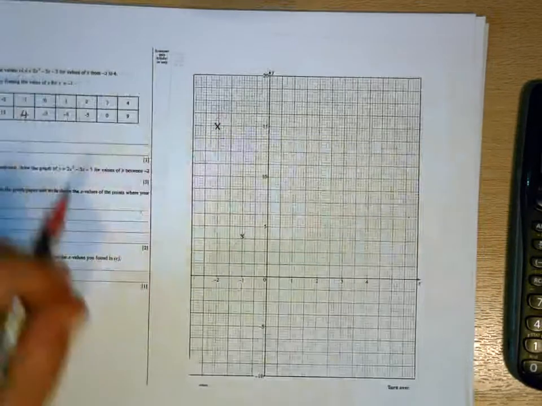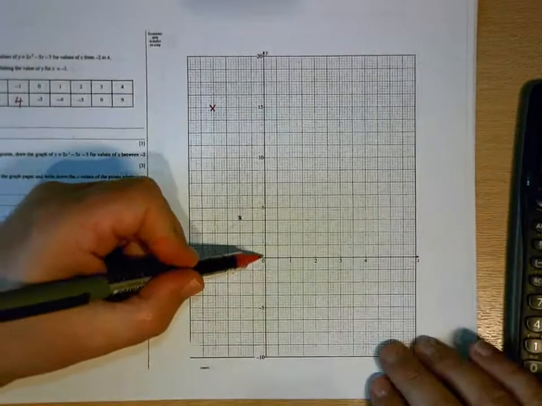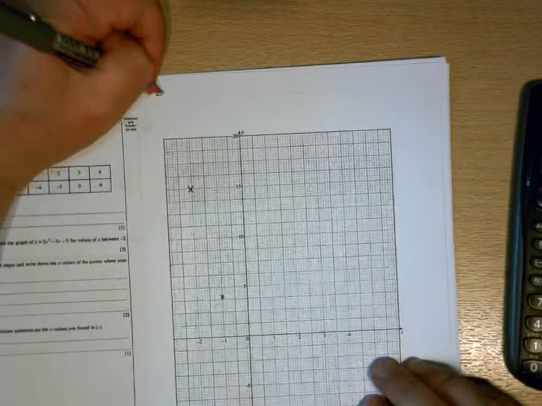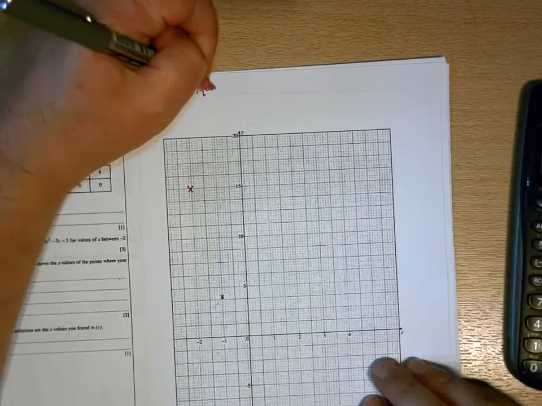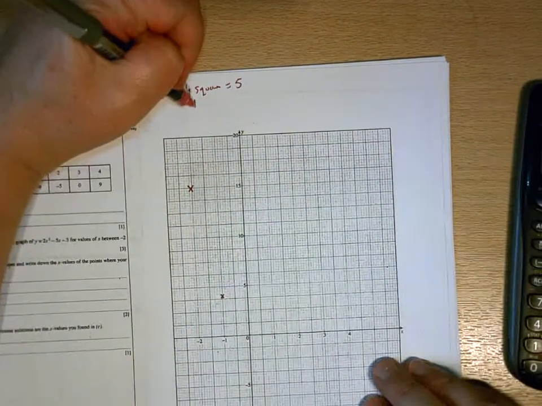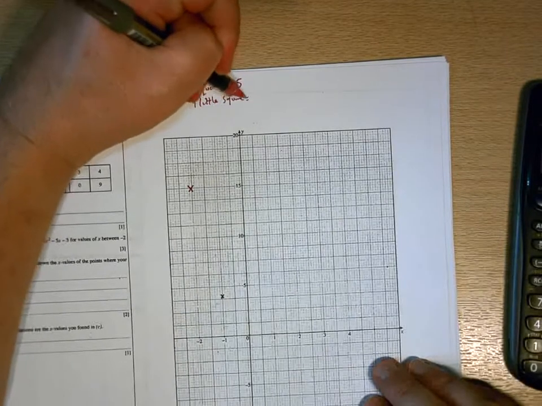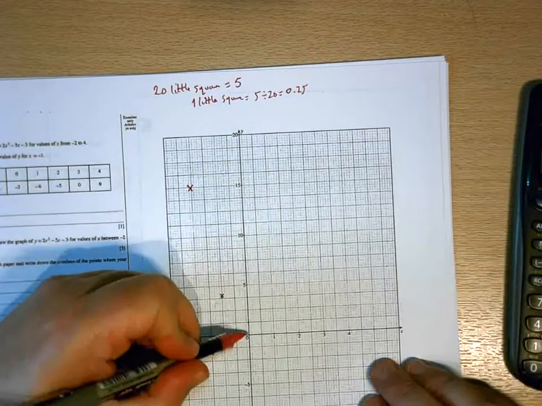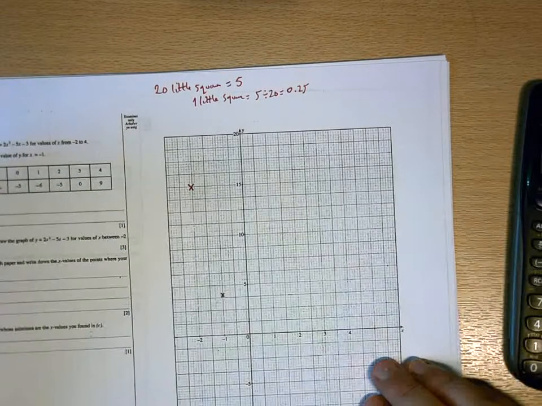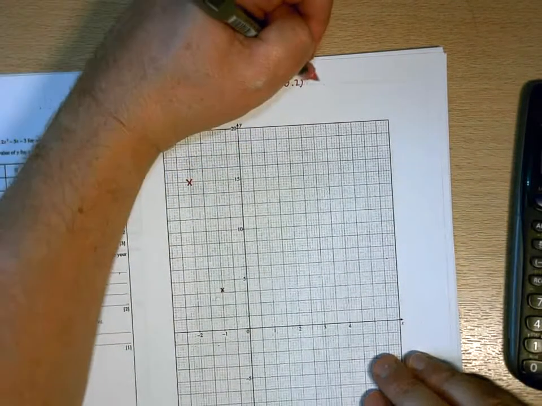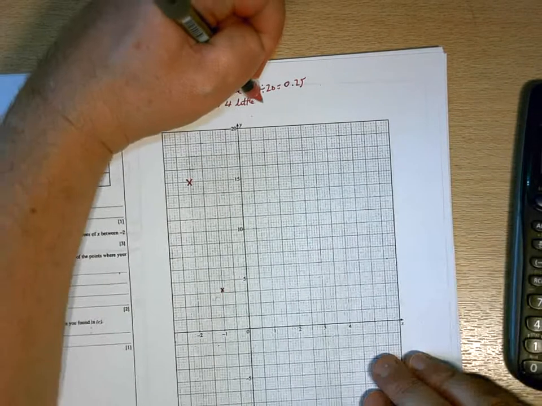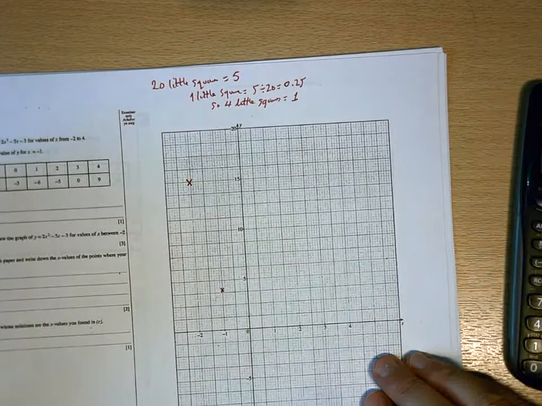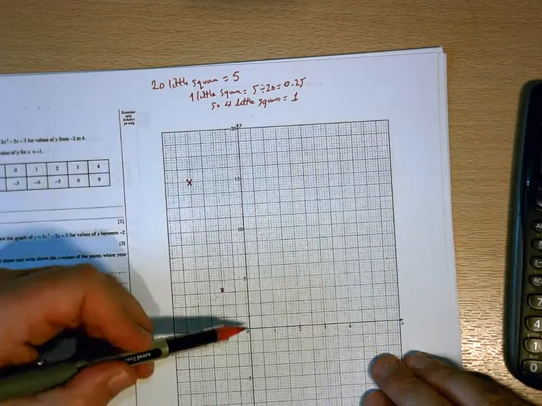That's horrible. Let me explain what I did there again. There are 20 little squares to go from 0 to 5. So 20 little squares is 5. So 1 little square is 5 divided by 20, which is 0.25. So each little square is a quarter. I have to go up 4. So 4 little squares equals 1. So I need to go up 4 lots of 4 little squares. 16 squares. 5, 10, 15, and 1 is 16.